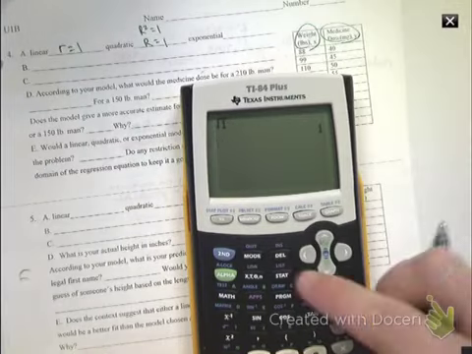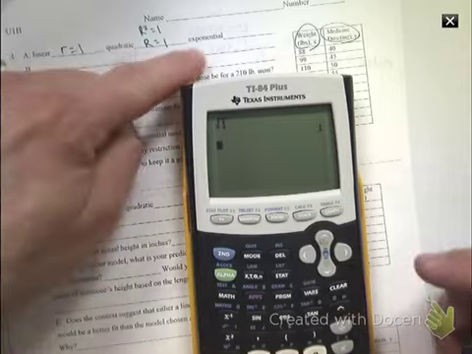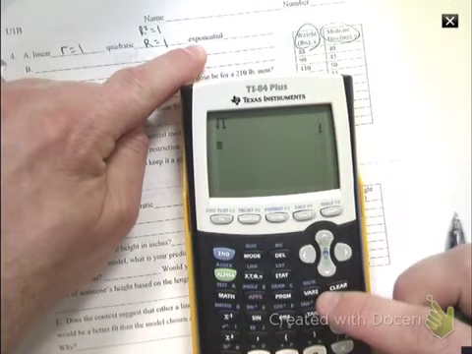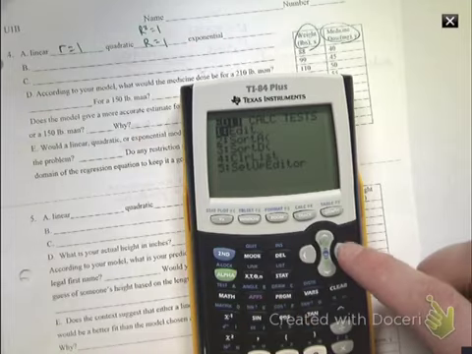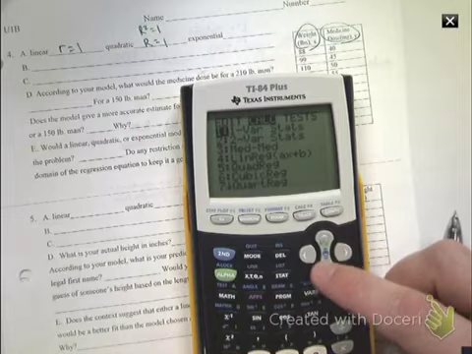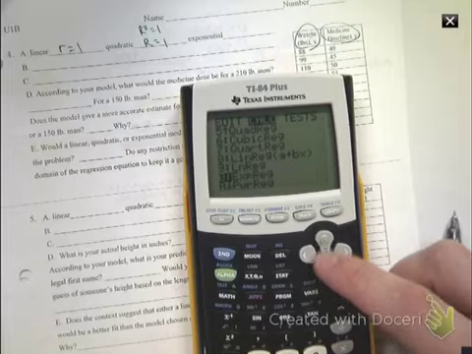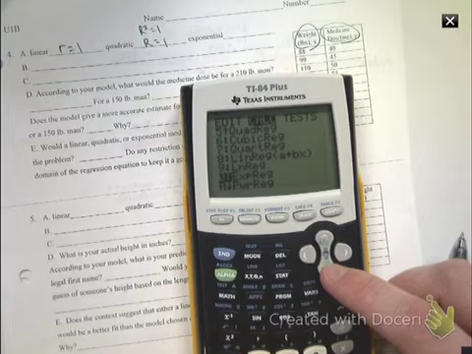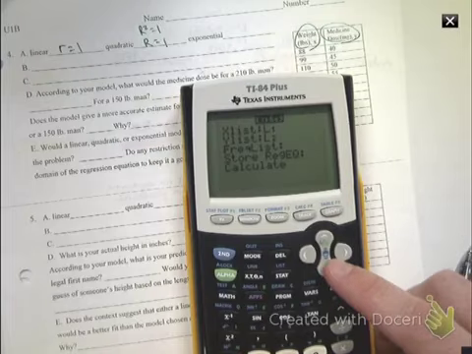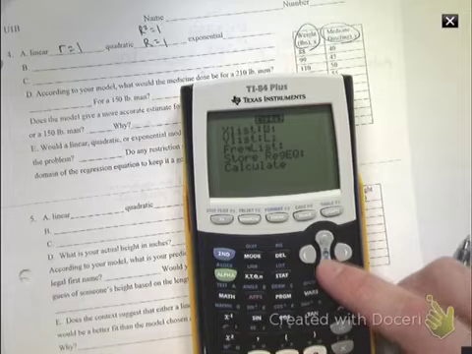Alright, so now it's time to look at the exponential regression. I press stat, arrow over to calc. I'm going to arrow down to the 0 option. It's ExpReg, exponential regression. Select enter. Okay, L1 and L2, that's X list and Y list.